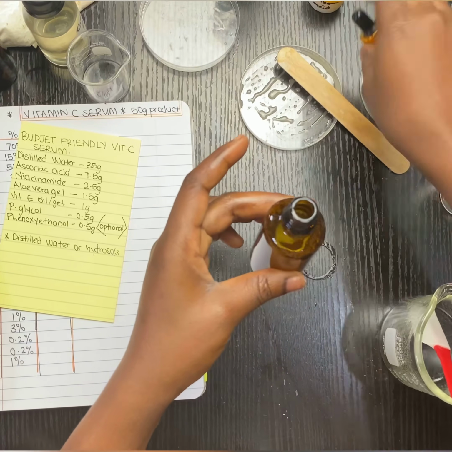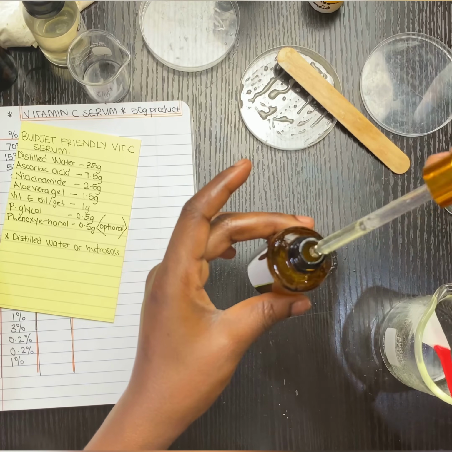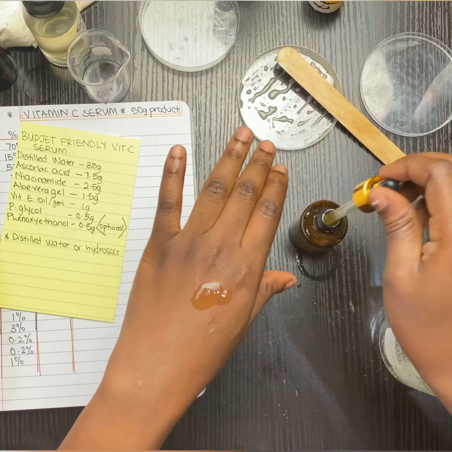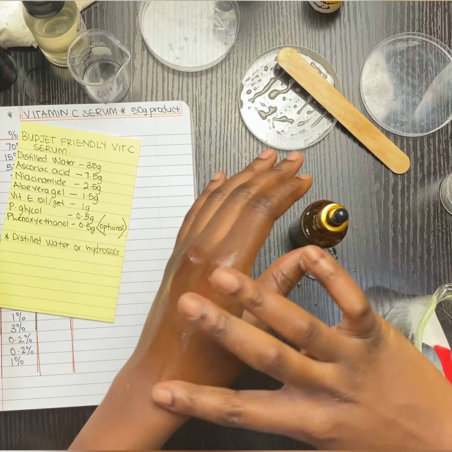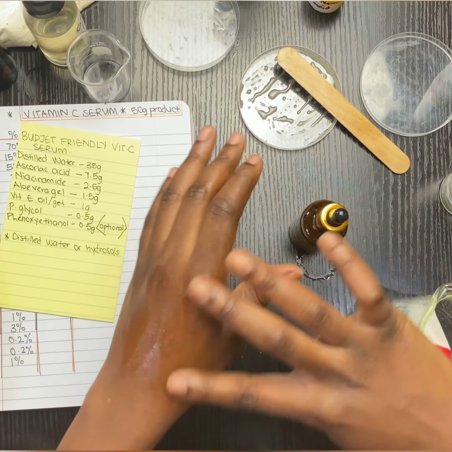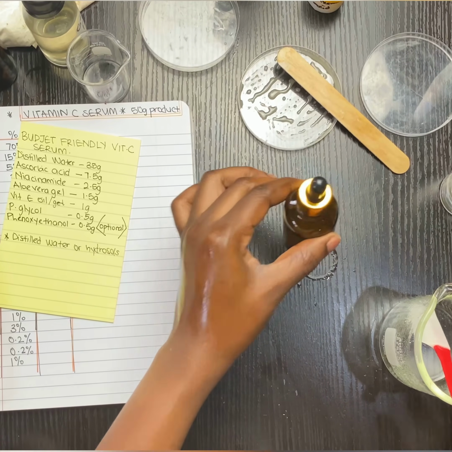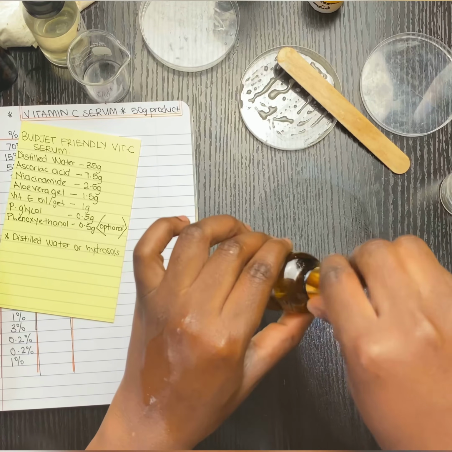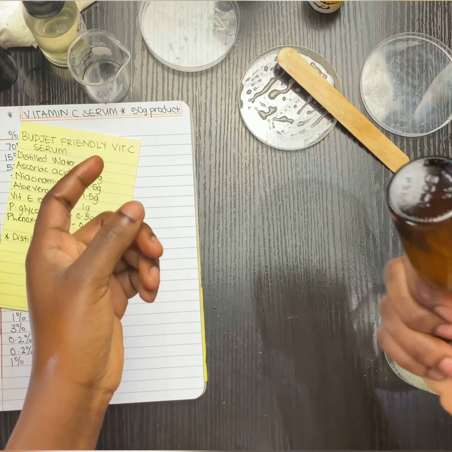So this is our vitamin C serum, packaged nicely. Take your dropper bottle. Please endeavor to consume this within 2 weeks. You can store it in a fridge. Just keep it away from sunlight, basically. Keep it cool. Okay? And so guys, that is how you make your DIY vitamin C serum.